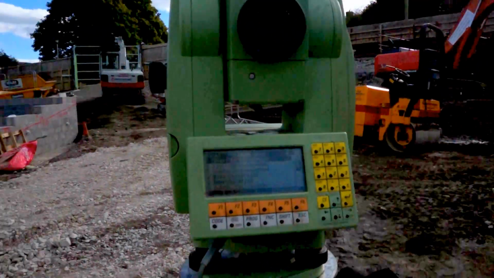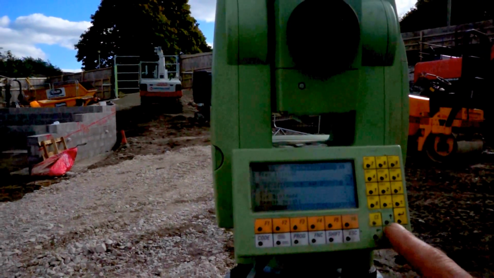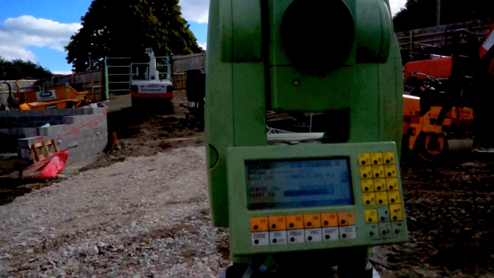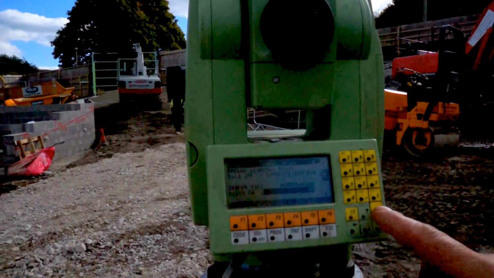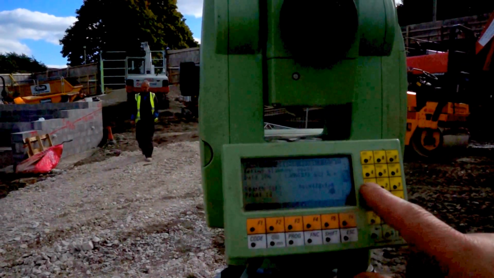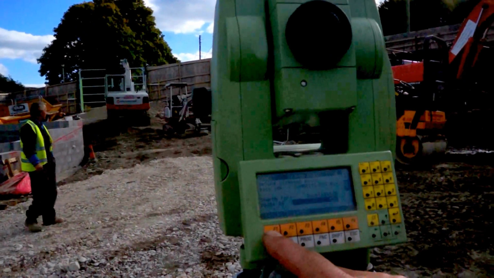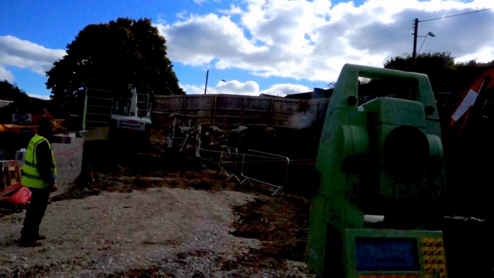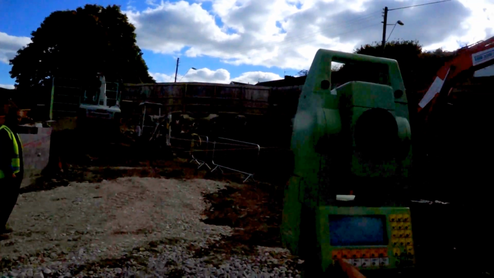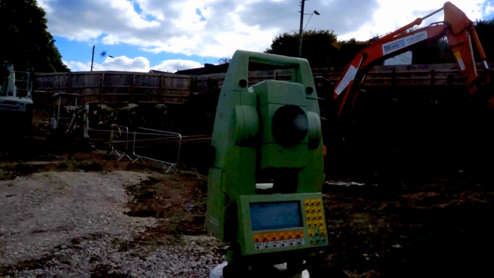To do that, I select a program on here called Stakeout. Point 12 is referenced in here by the words M12. I've typed M12 into the instrument, and it's going to search for it in the instrument memory, and now it's going to three-dimensionally stake out the point.